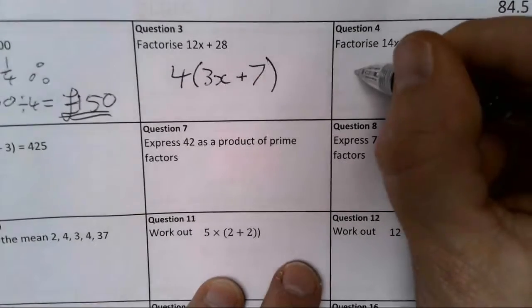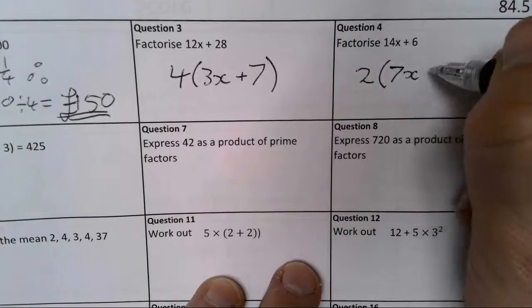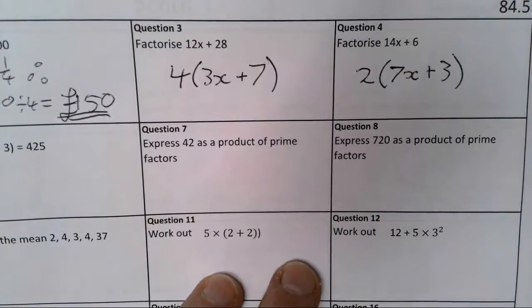14x plus 6, I'm looking for the highest common factor. In this case, I think it's 2. 2 times 7x plus 3.